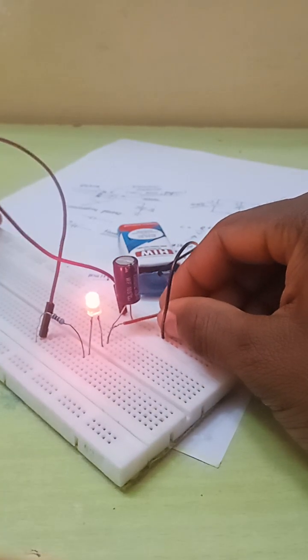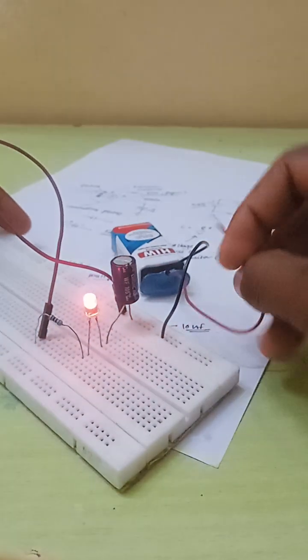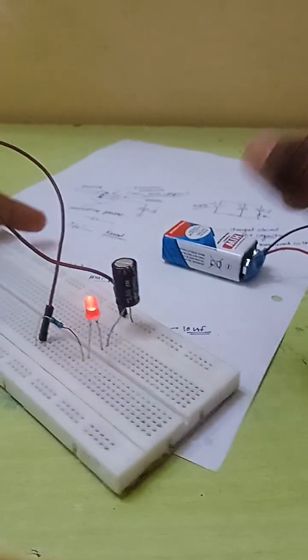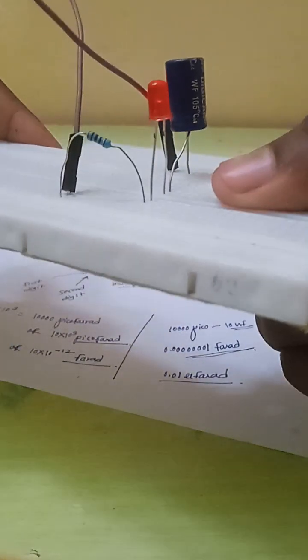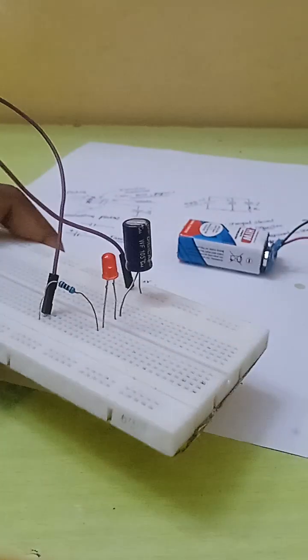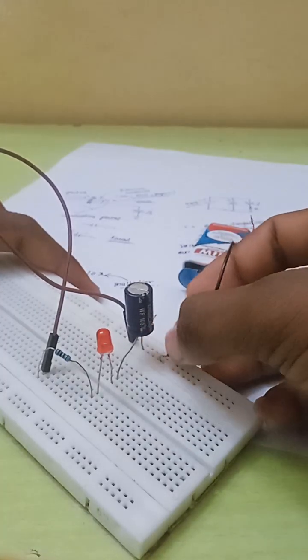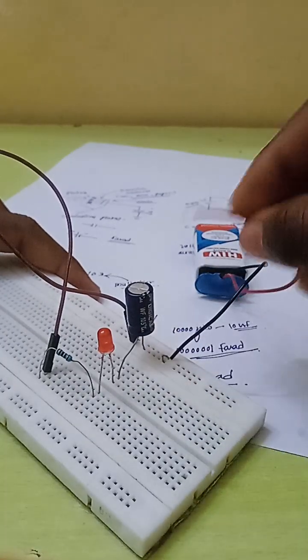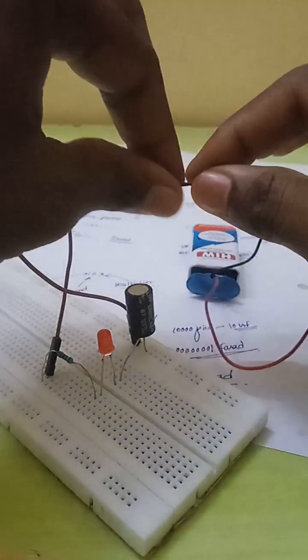You see that the LED glows, but when I remove it, you see how the LED slowly glows down. You can see it again.